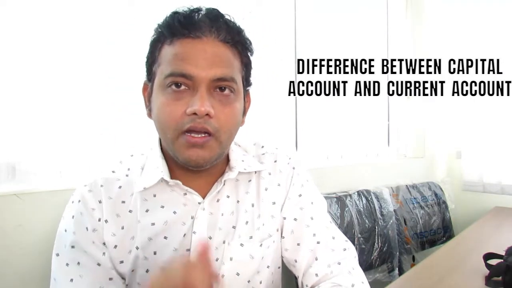The next important question is, what is the difference between capital account and current account? We know that when we follow the fixed capital method, we are going to open capital account and current account. In the capital account, you are going to maintain all the cases of capital, whether there is an additional capital or a withdrawal of capital. And irrespective of whether you follow the fixed or fluctuating capital method, you are going to open a capital account, so no doubt in that. But when we talk about the difference, current account will be maintained only in the case of fixed capital account.